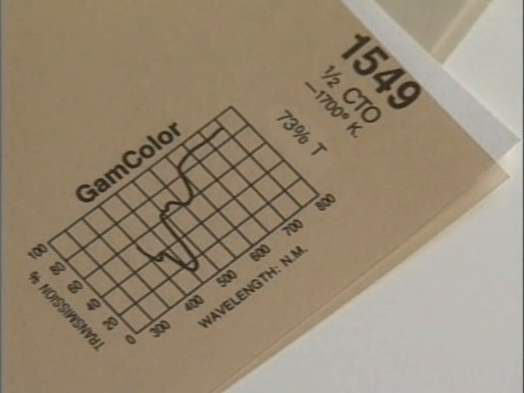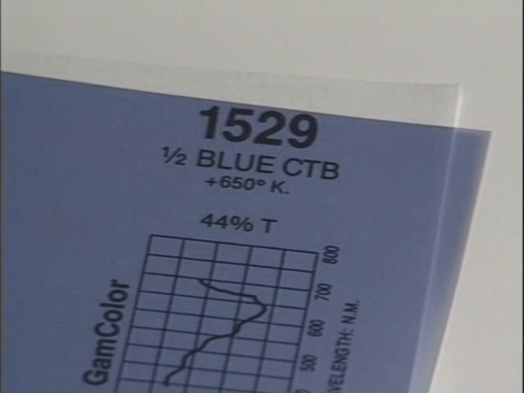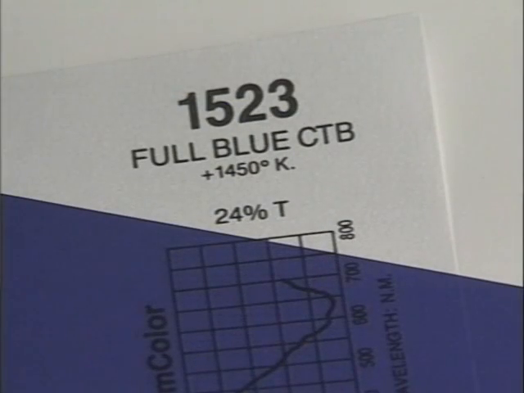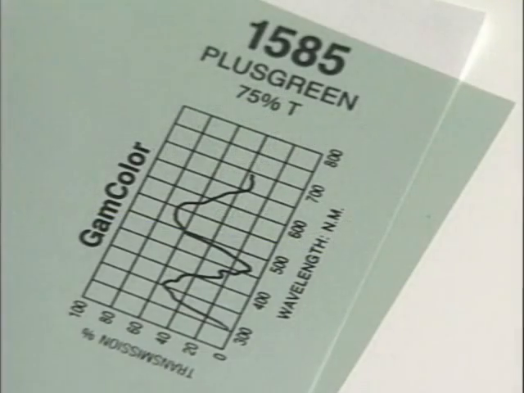Just above the graph is the transmission factor, a listing in percentage points that tells us the total transmission of light through the gel. This CTO gel transmits 73% of the visible light and absorbs 27% of the opposing colored light. Half CTB correction gel transmits only 44% of the total light value. This loss of light due to the use of any gel is an important factor to consider when selecting an instrument or calculating an exposure.